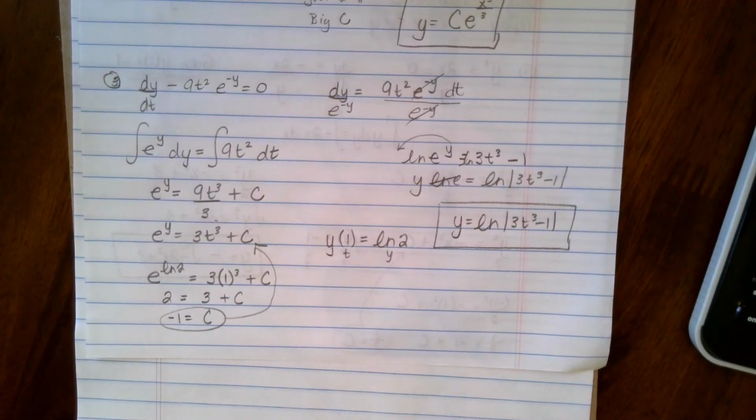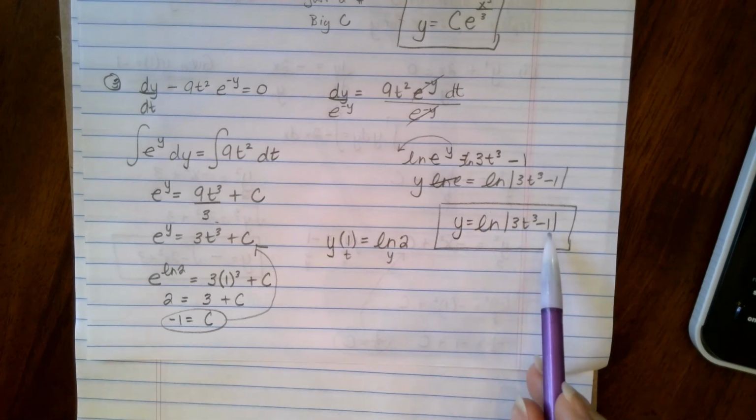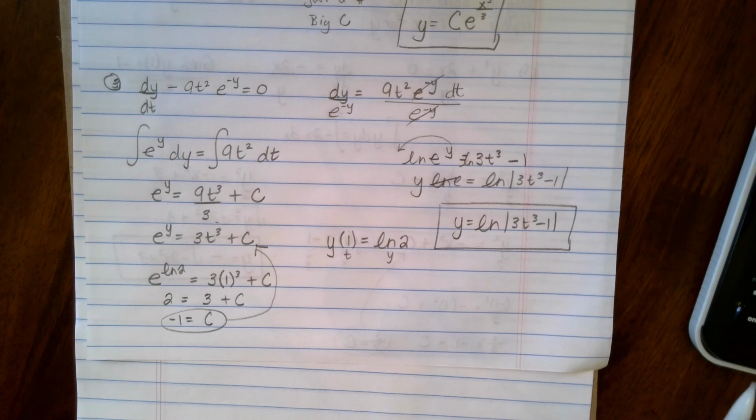Had we not been able to solve for the c, this would have just been y is equal to ln of the absolute value of 3t cubed plus c. We would have been able to stop at that and not have to worry about it. Now, I know we didn't see a big C, but we're going to get another big C coming up in example 5, so we'll get there.